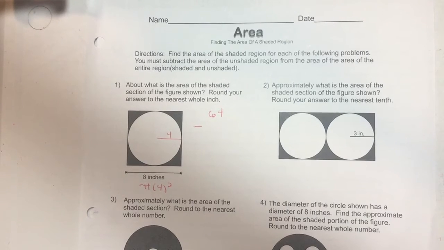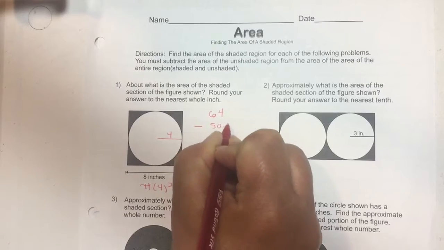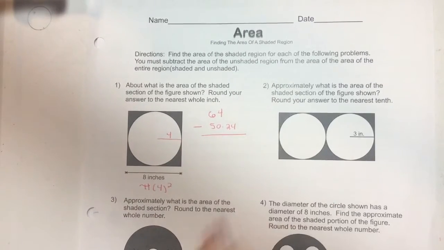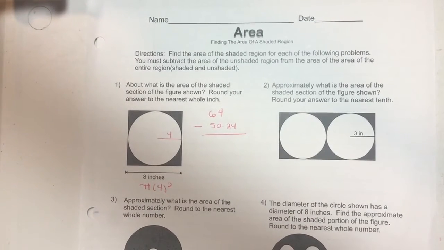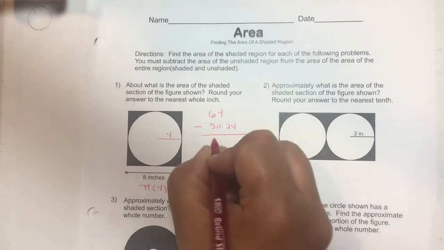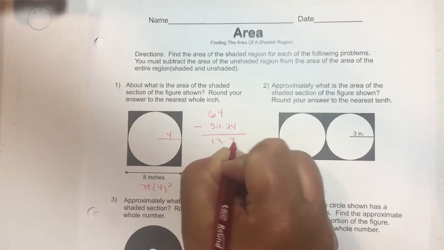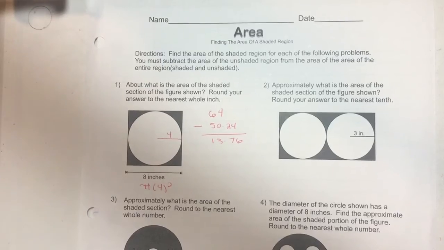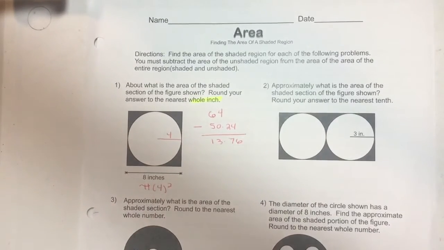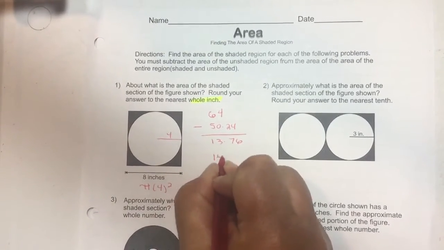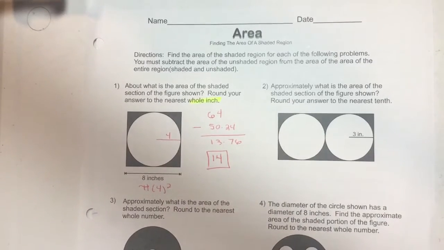So 3.14 times 4 squared is 50.24. When you do that subtraction, you're going to get 13.76. Reading the directions, it wants the whole inch. So my answer is 14 inches.